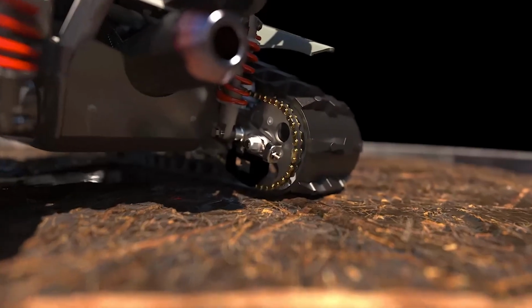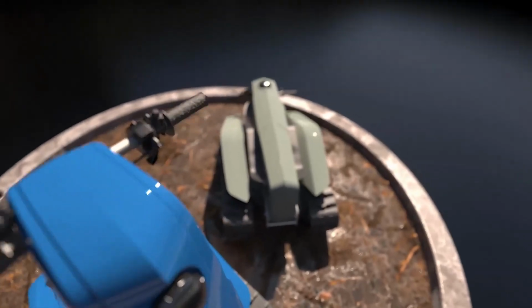The time has never been better to bring your CAD models to life than with SOLIDWORKS Visualize 2023.